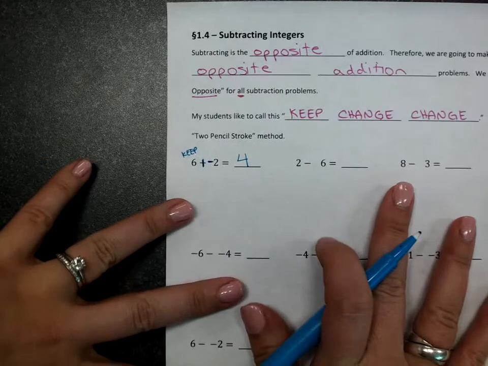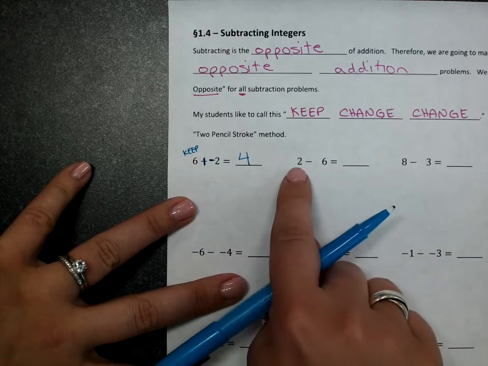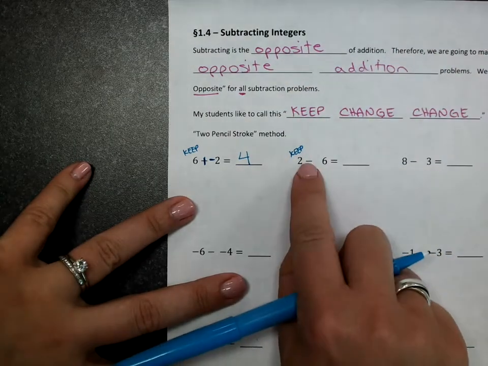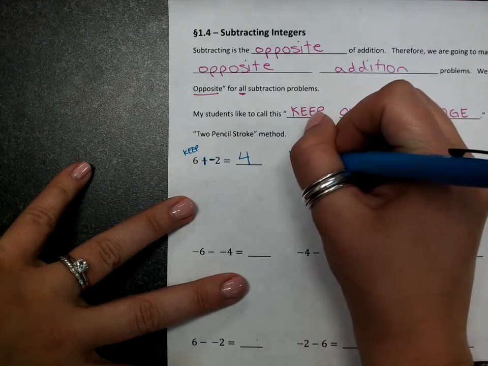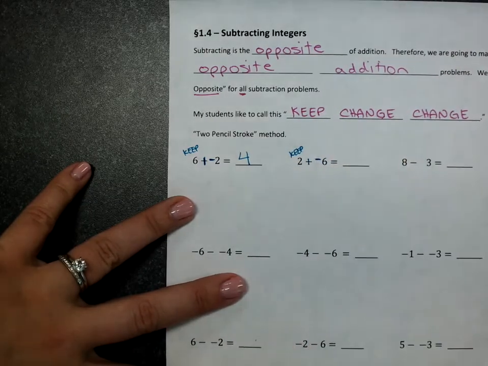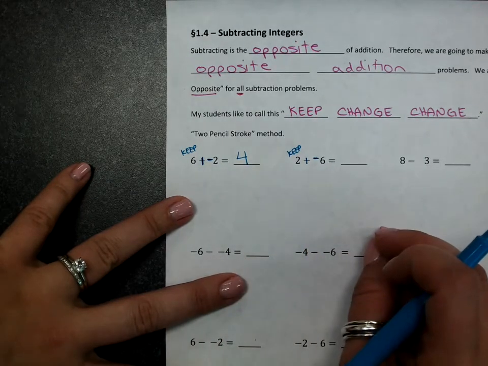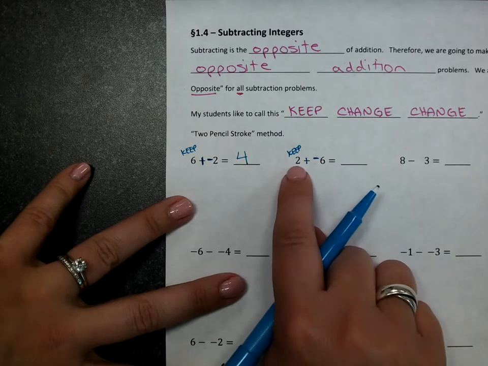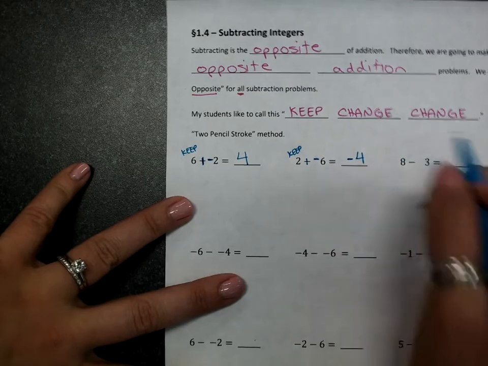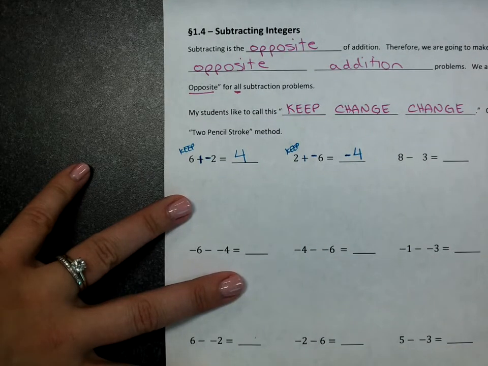On the next problem, I switched them, 2 minus 6. So we're going to keep the 2. We're going to change the subtraction to addition. We're going to change the symbol in front of the 6 to a negative. We're going to do positive 2 plus negative 6. And if you think money, I have $2 and I owe someone $6. I am short $4. So it's really important to be very particular on these.